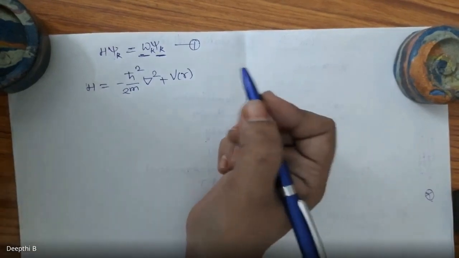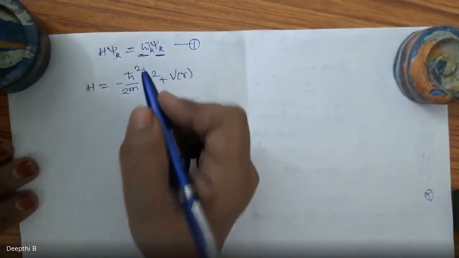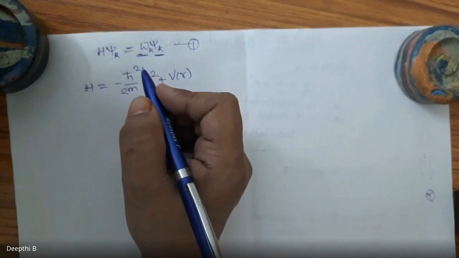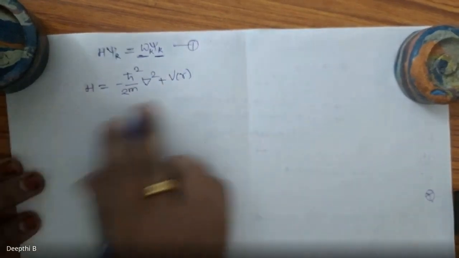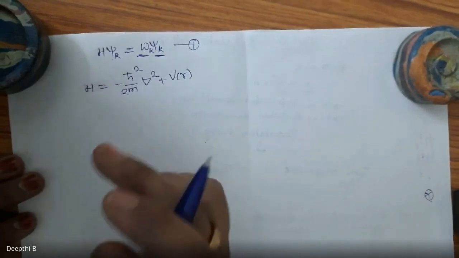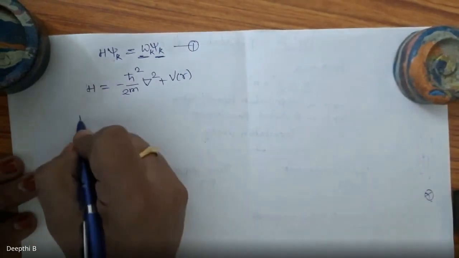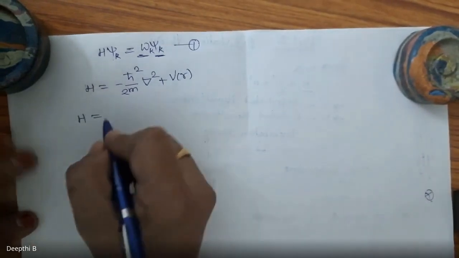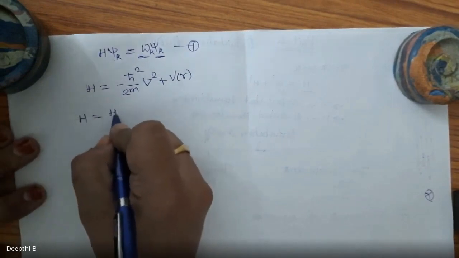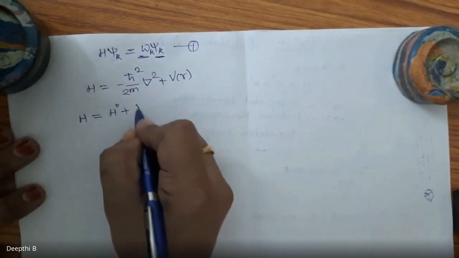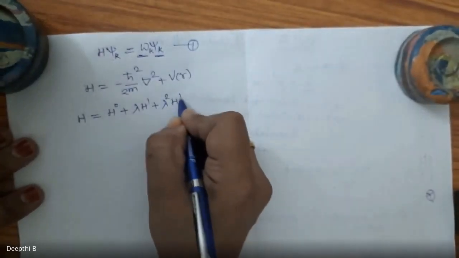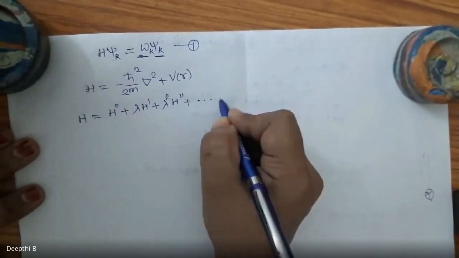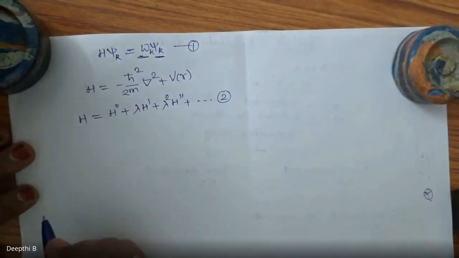Now the total energy Hamiltonian of the perturbed system. How can we write this total energy Hamiltonian? It is in the form of a series, which is H equals H naught plus lambda H prime plus lambda square H double prime, and so on. It is equation 2.